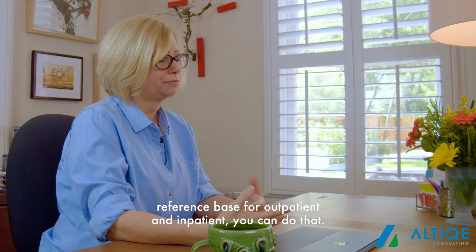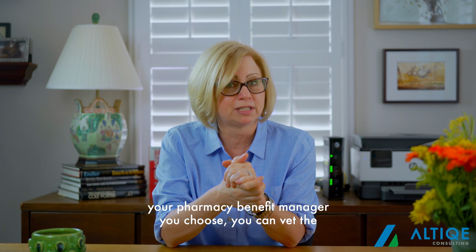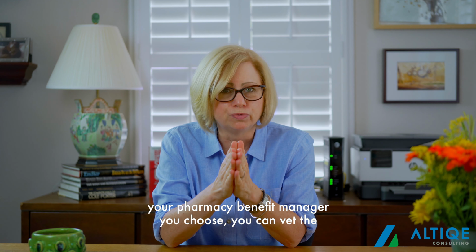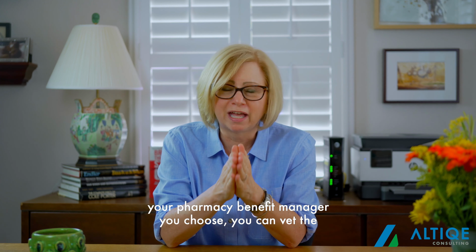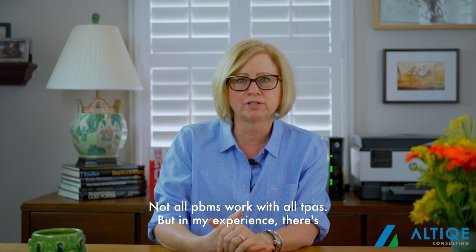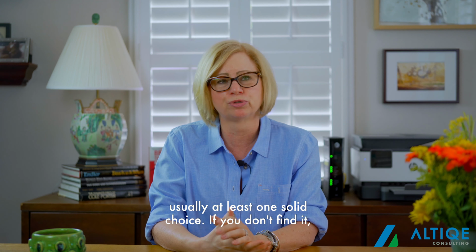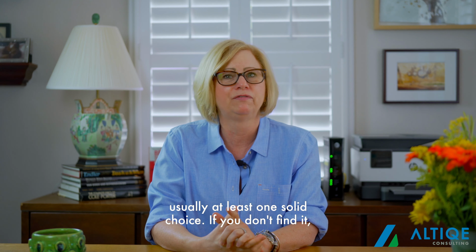You set the parameter. You also choose your pharmacy benefit manager. You choose. You can vet the pharmacy contract and choose a partner that meets your needs. Not all PBMs work with all TPAs, but in my experience, there's usually at least one solid choice. If you don't find it, keep pressing.